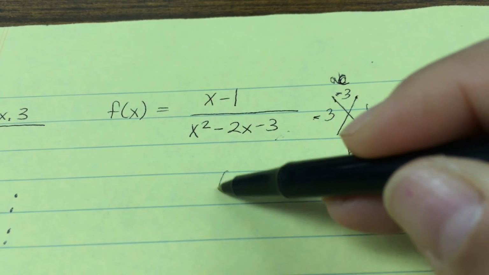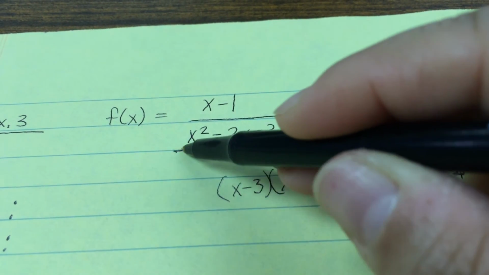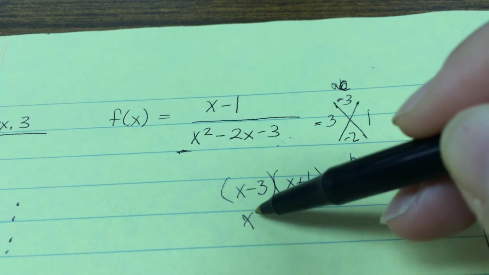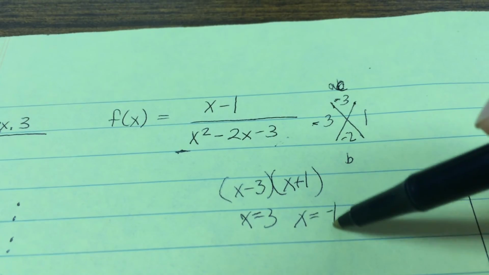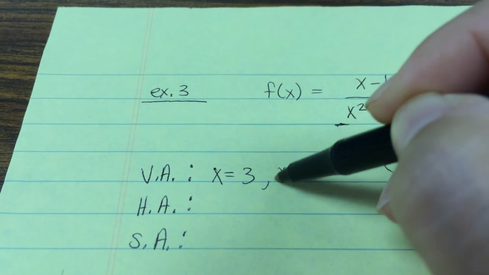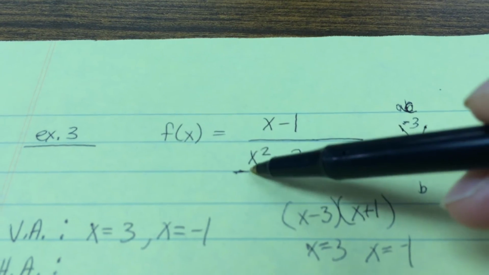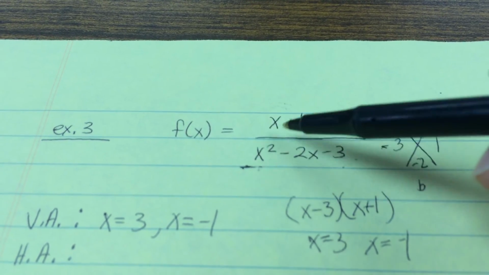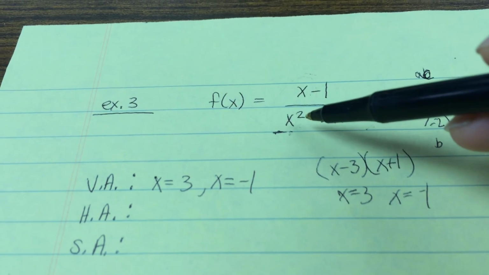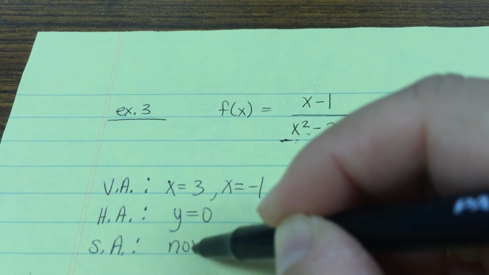So that works. So if I put in parentheses, x minus 3 and x plus 1, and then again, make sure you don't have an A number right here, because if you do, you would have to put that A in there, and then you would divide it out. But in this case, it's 1, so we're good. So x equals 3 and x equals negative 1 are your vertical asymptotes right there. Okay, so then from here, do we have an HA or an SA? So if we compare this part right here, the numerator is smaller than the denominator. So you have an HA, and HA in this case is 0 because this is bigger, right? So then it becomes y equals 0 again, and so SA is none.